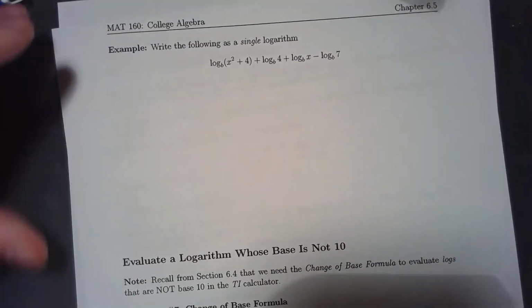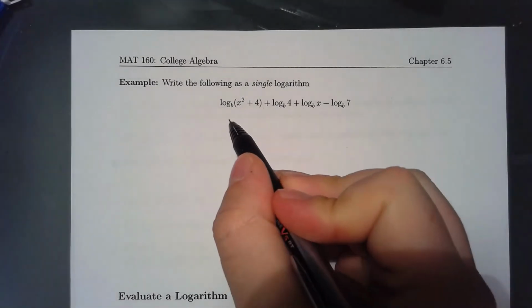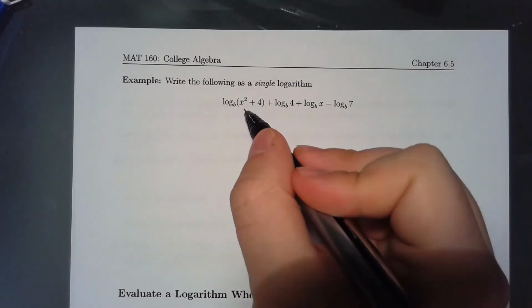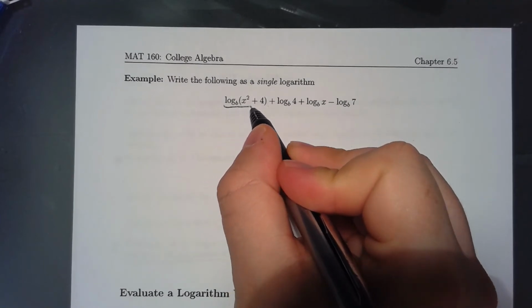So what I'm going to do here is I'm just going to focus on each piece separately. I'm just going to go from left to right. So I'm going to look at this piece first.